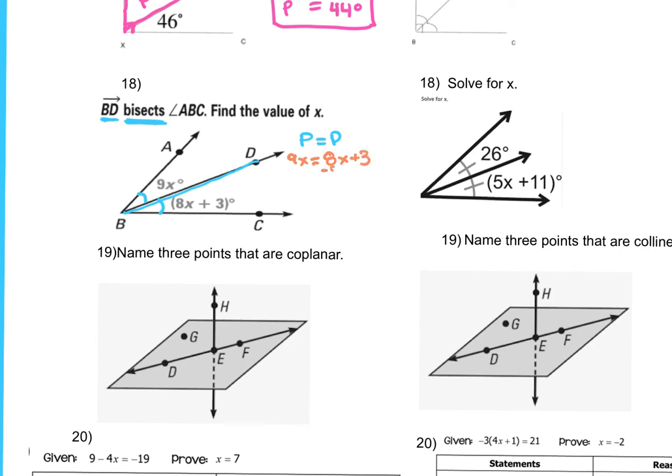All right, we're going to subtract 8x from both sides, which leaves us with x on this side, and those cancel, and we bring down the 3. So we get x equals 3, which is exactly what it asked us to find, which is the value of x.